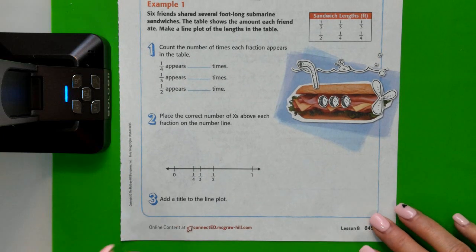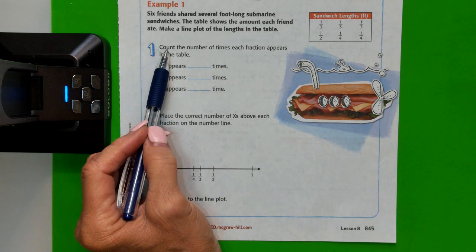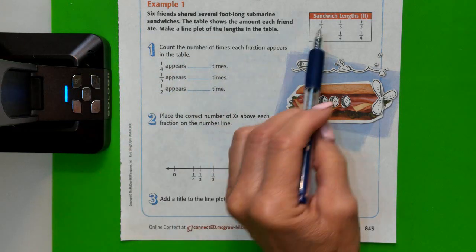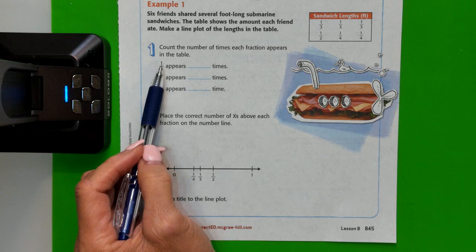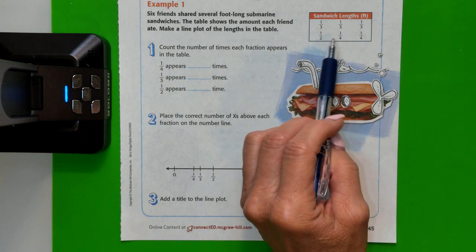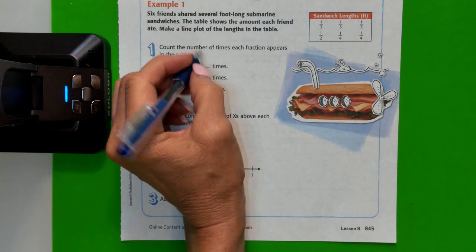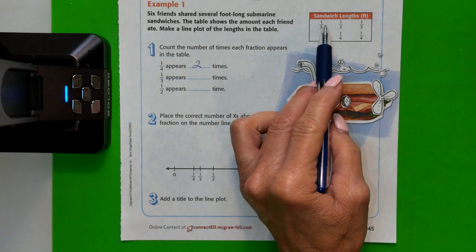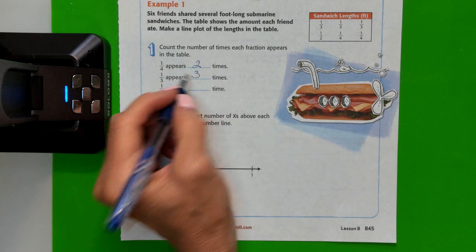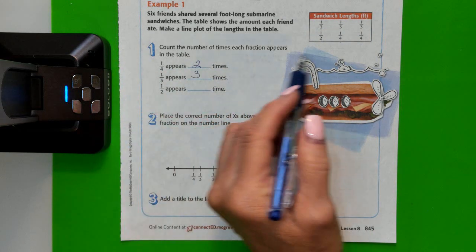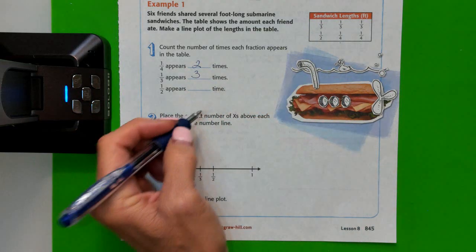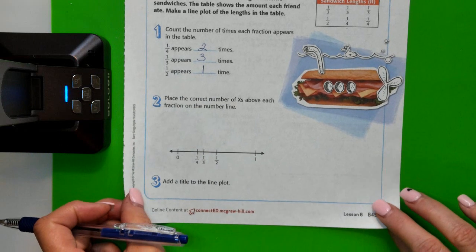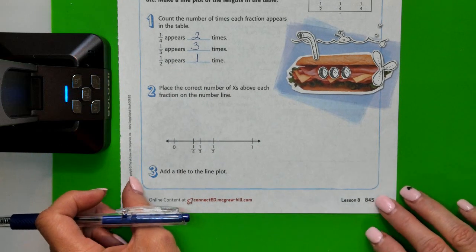So let's do step 1. It says count the number of times each fraction appears in the table. So let's look at our table and let's look for 1/4. How many times does 1/4 appear? Well, 1, 2. It appears 2 times. 1/3 appears 3 times. And 1/2 appears only 1 time. So now that we have this data, let's organize it on our line plot.